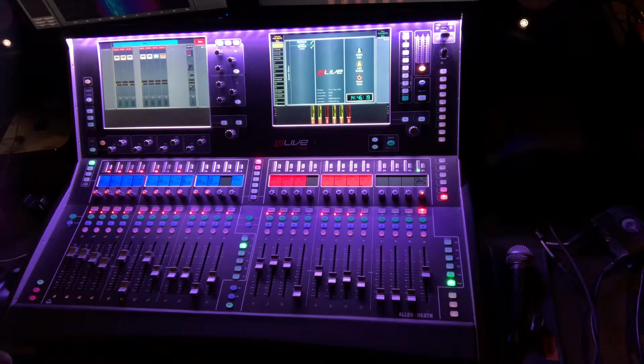Another way you can do it, these buttons, they're new, so you do have to press them a little bit harder than we used to on the iLive system. However, there is a different way you can do it.